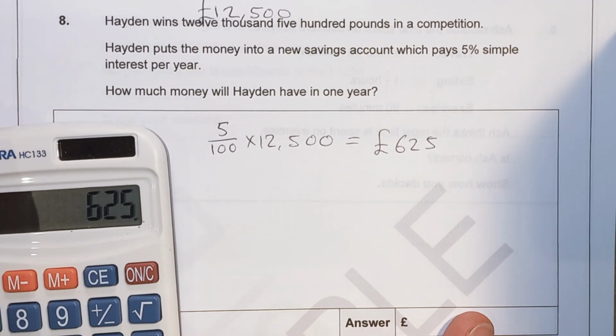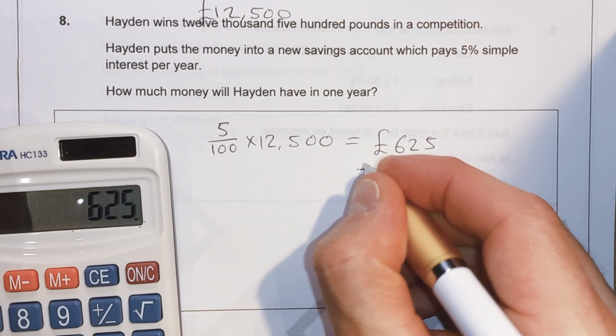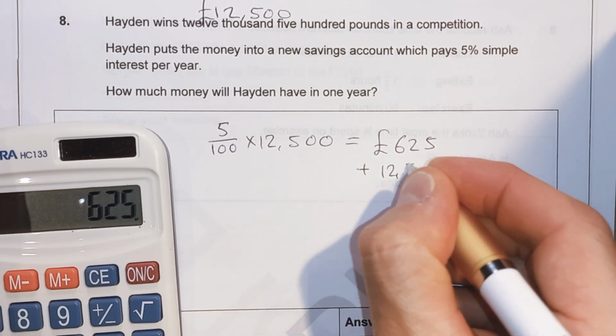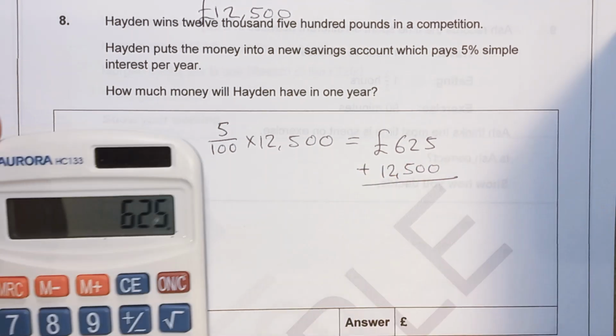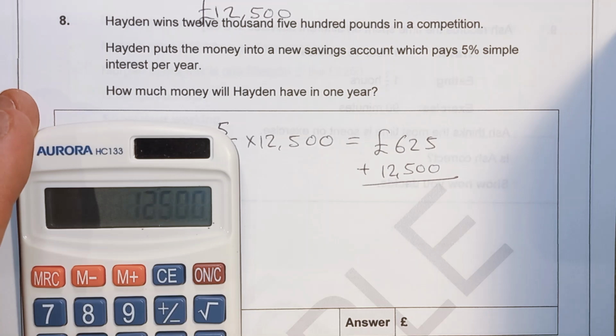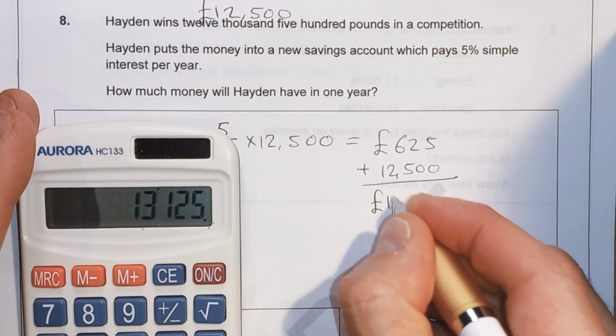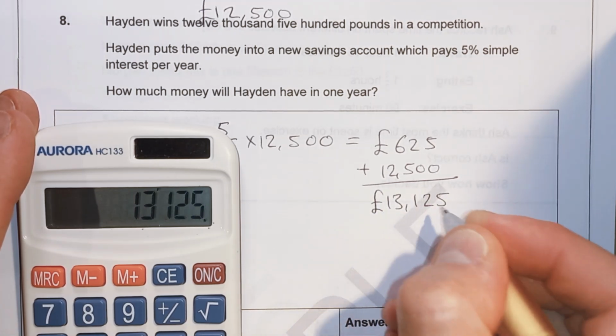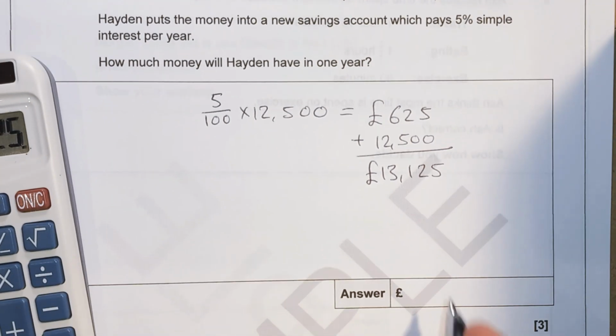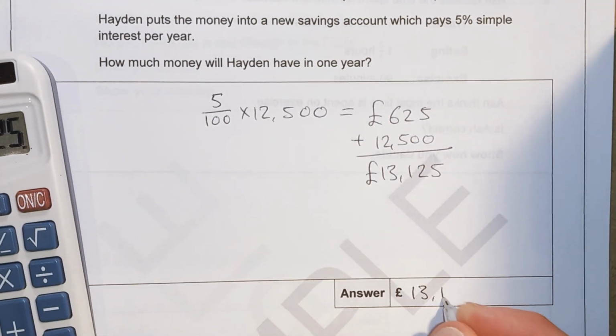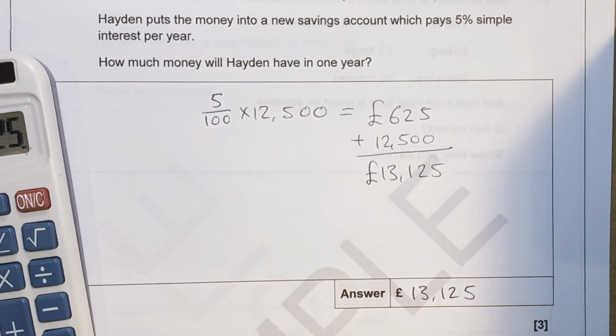We want to know how much he'll have after a year. So we need to add on the original 12,500, which gives us £13,125, which we can now write in here.